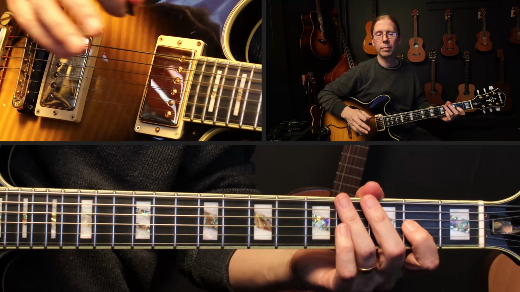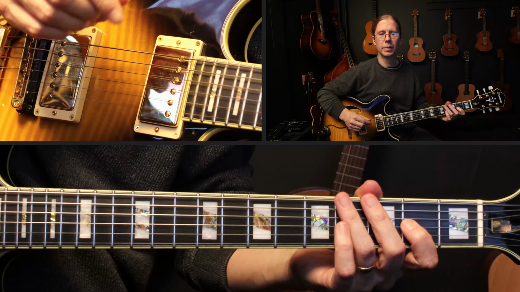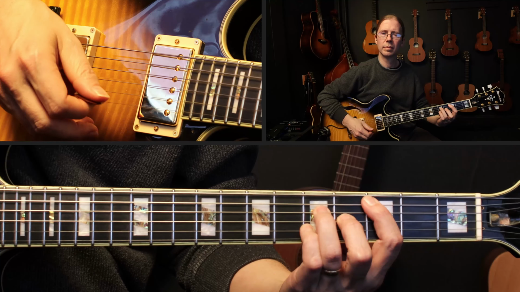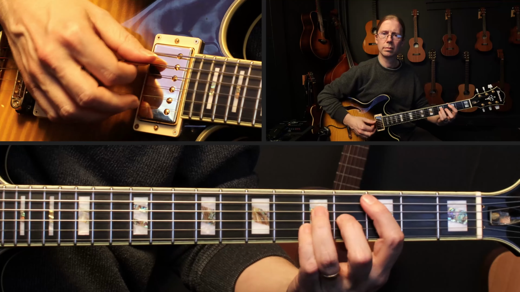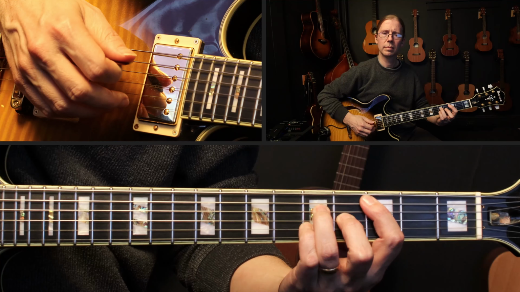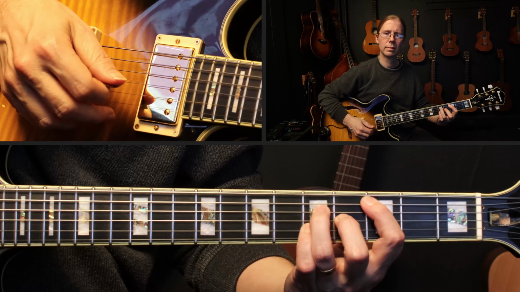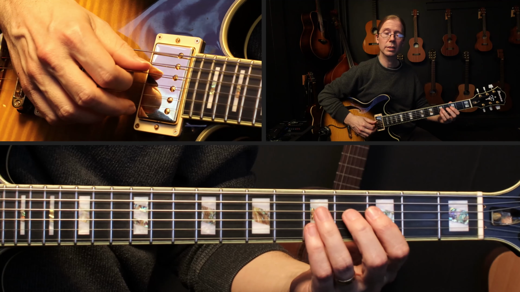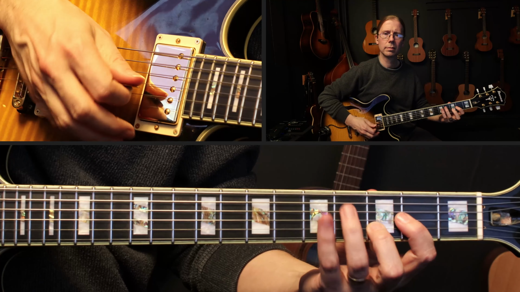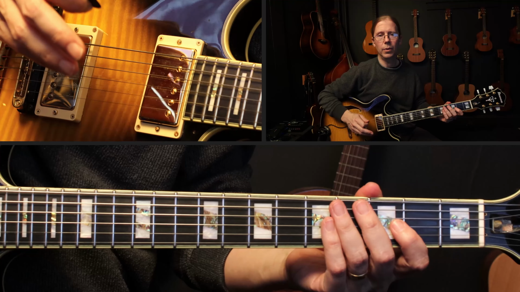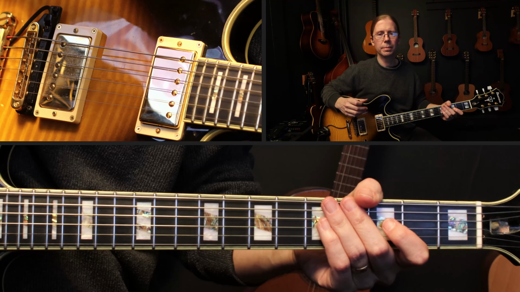You can try various degrees of dissonance with this. A minor 7. D minor 7. G7. G add 9. And many more. Just to name a few, but many more available to you.